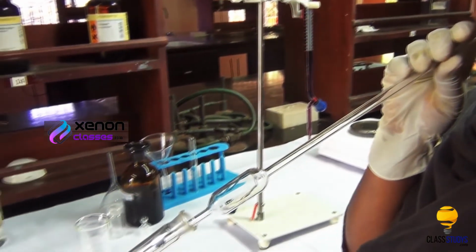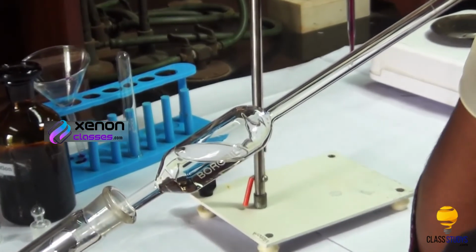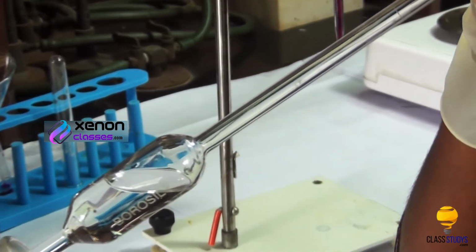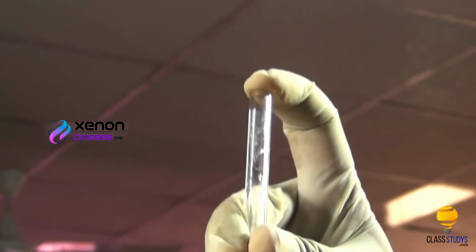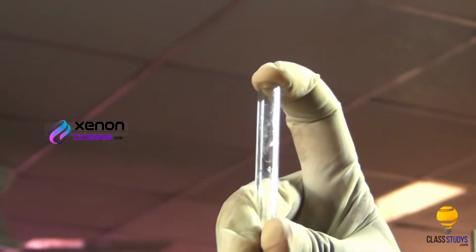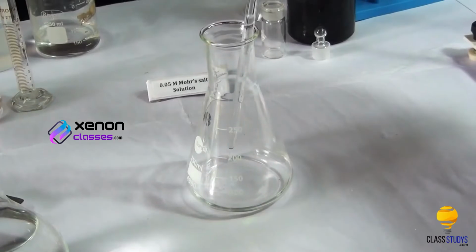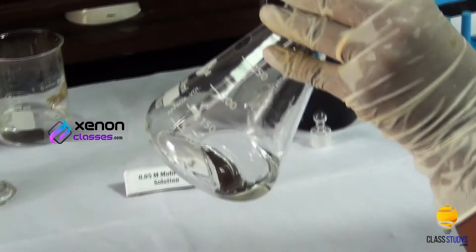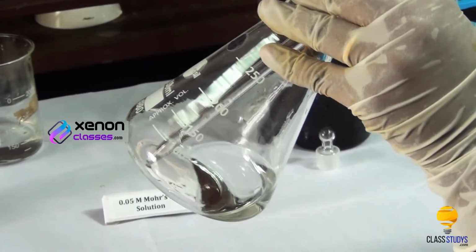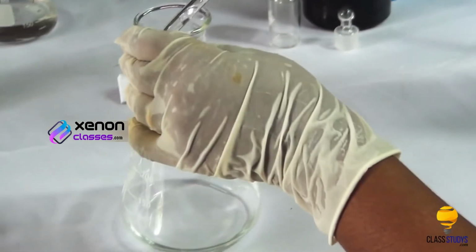Pipette out 20 ml of Mohr salt solution from the standard flask. To do this, first pipette out the solution until the level is just above the calibration mark, then close the upper end of the pipette with the index finger and slowly release the finger, bringing the level of the solution lower. Transfer the Mohr salt solution into the clean conical flask and touch the tip of the pipette to the bottom of the conical flask to transfer the remaining solution.